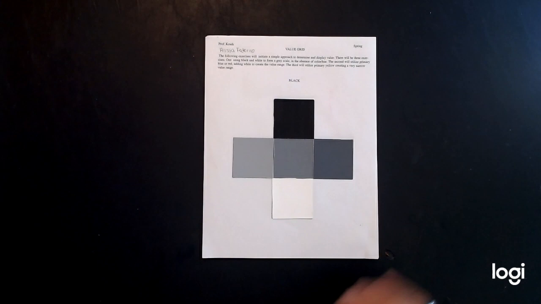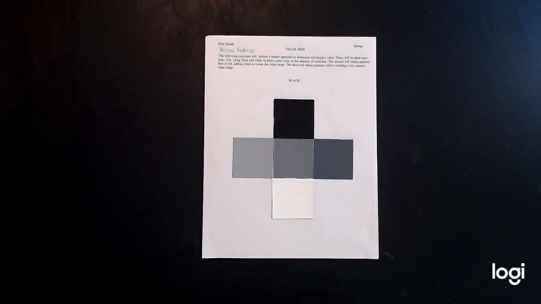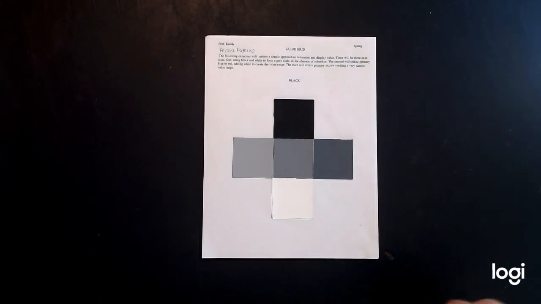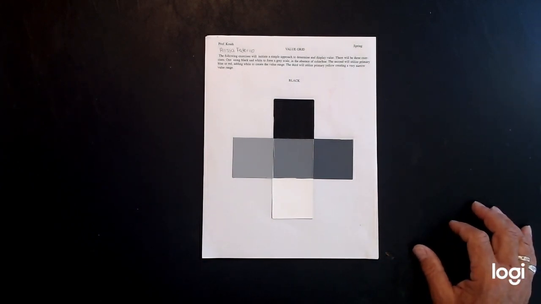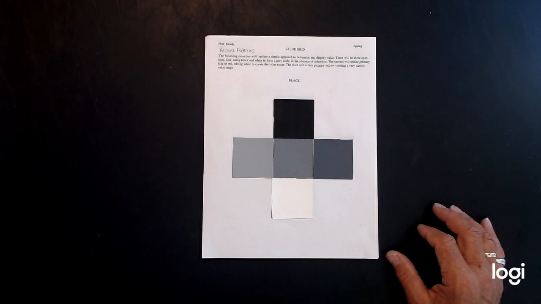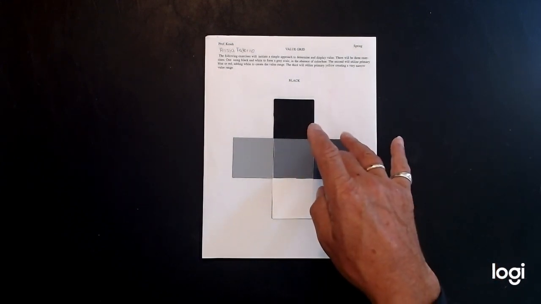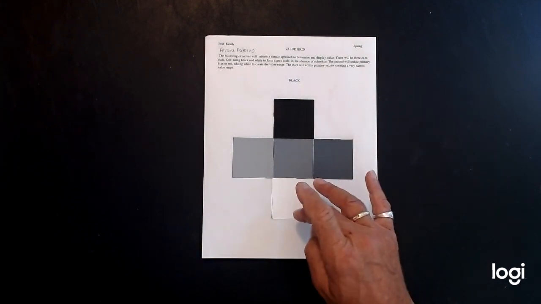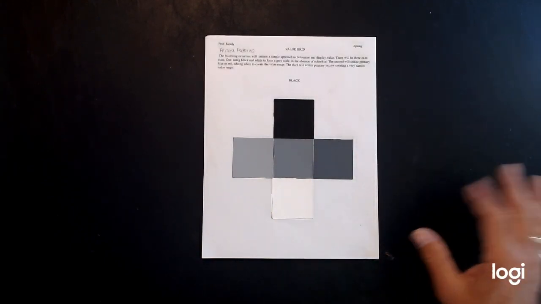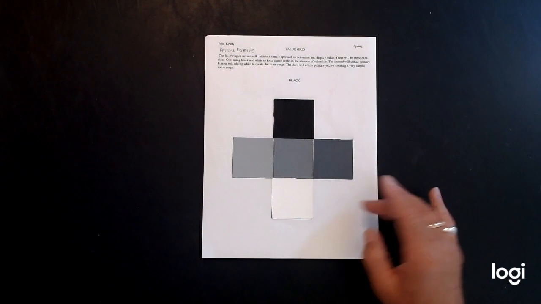Basically, to do the value grid, what we're doing is taking the full intensity of a color, whether it's black or blue or red or yellow, and we're mixing white. And by mixing white, we're making different values in terms of the full intensity of the color, which is black here, white. White still is painted, even though white is like the white of the paper.